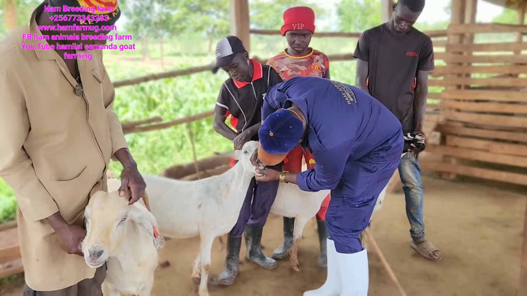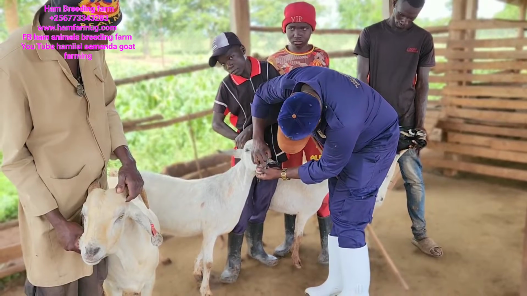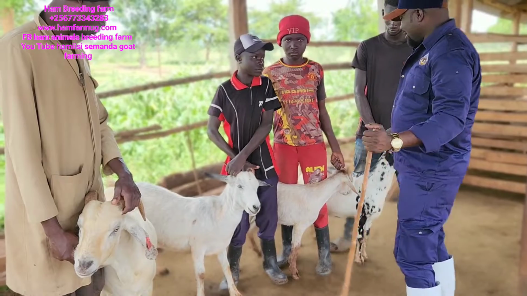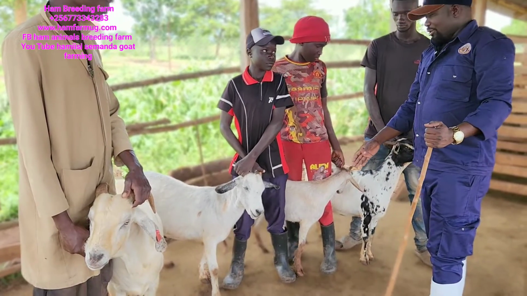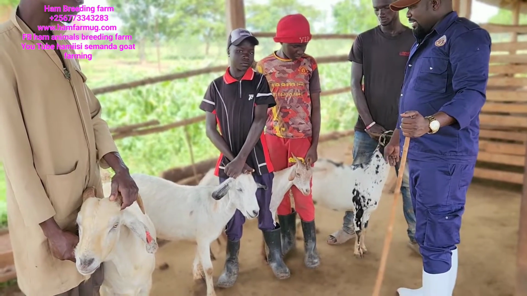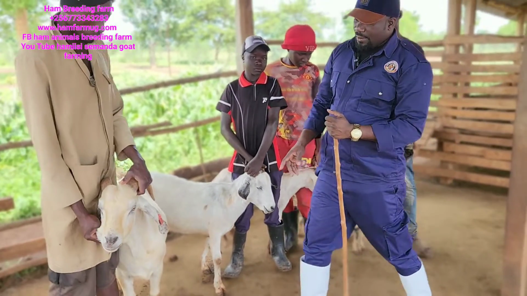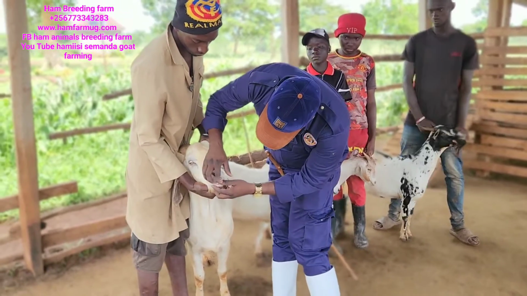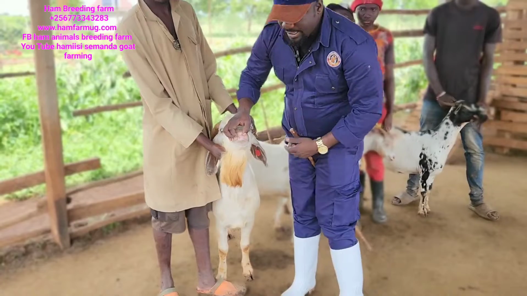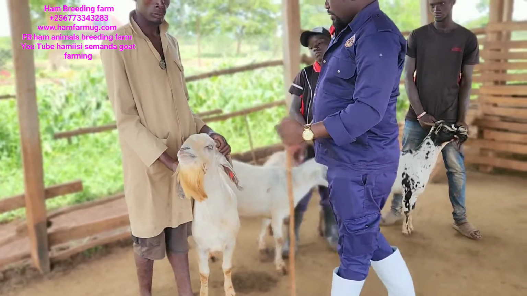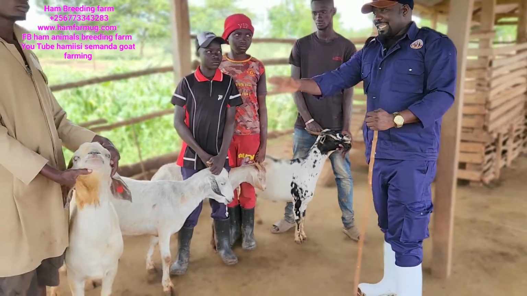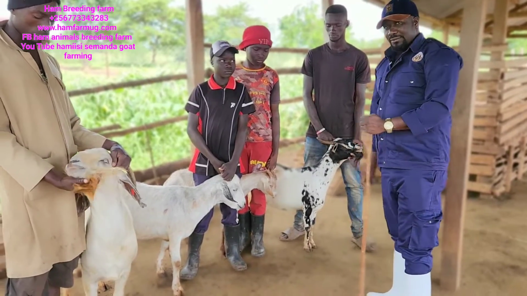And this is 1 year, 2, 3 years. So this is 3 years old. That means this goat is older than that. For this is 3 and this is around 8 years. So you see the difference. And this is a typical pure full blood. This is 1 year, 2 years, and he's 3 years old. So this one is much older than the other one, even this and this.